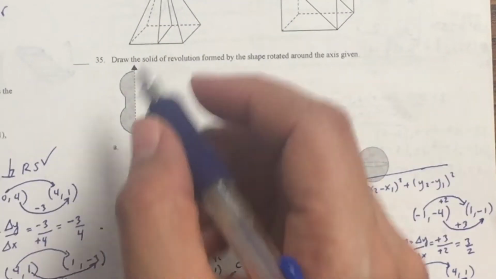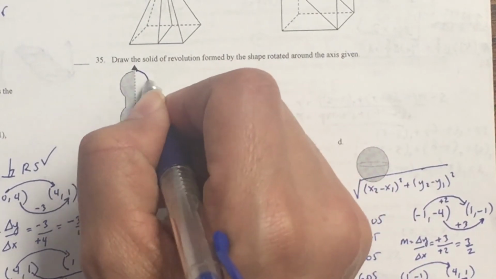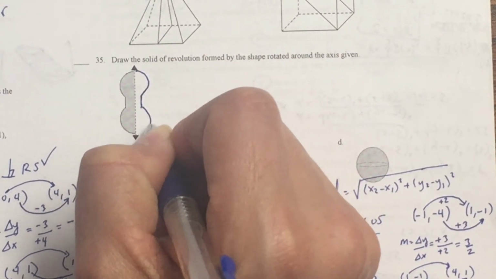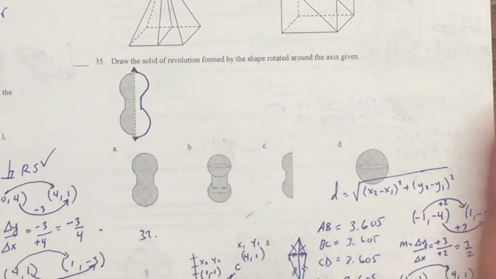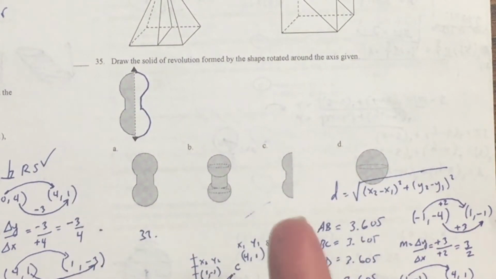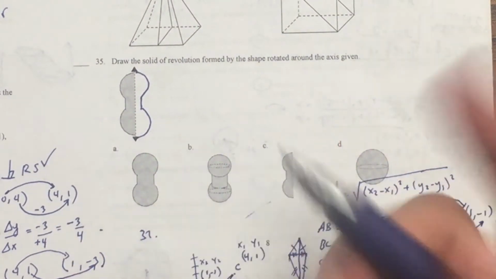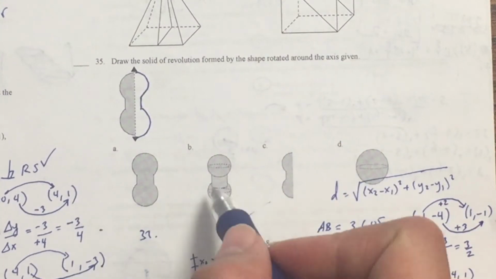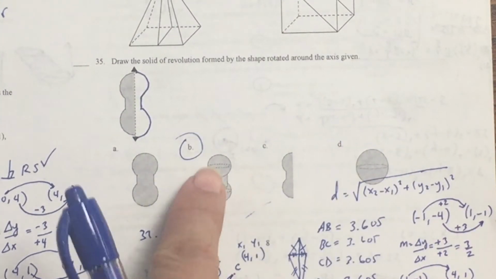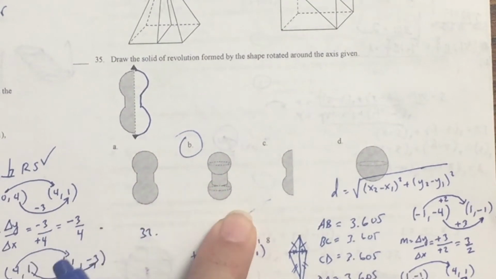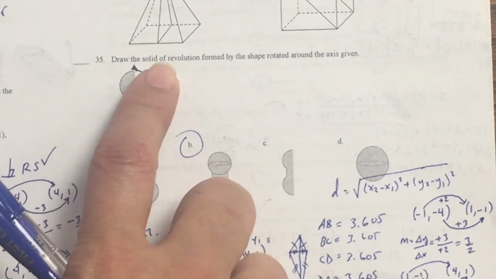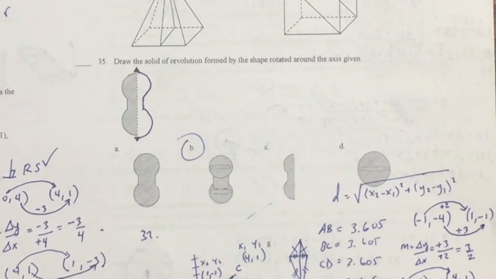So the way I do these kind of problems is draw the exact same thing. That's two-dimensional. Three-dimensional is it's like moving around. So if it's moving around, it's going to become like circles somehow. So that's going to be B, because it's going to be like circles. This will be two-dimensional. That will be three-dimensional. So draw the solid revolution, three-dimensional.